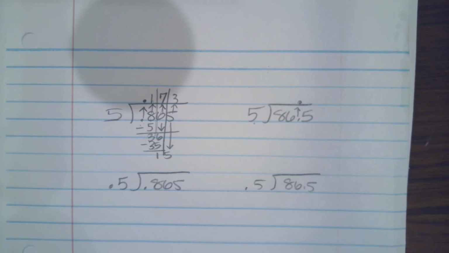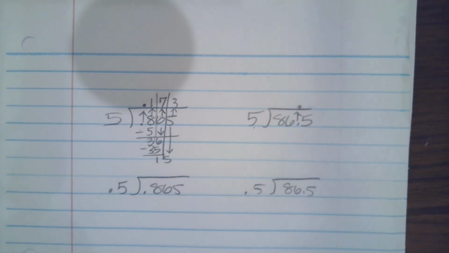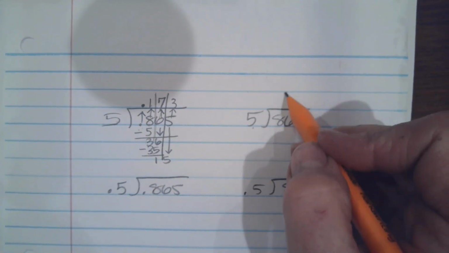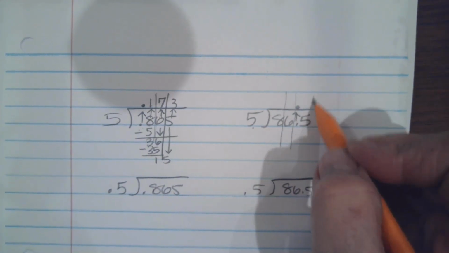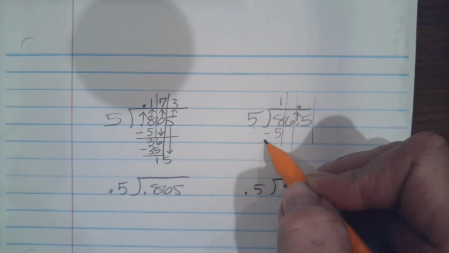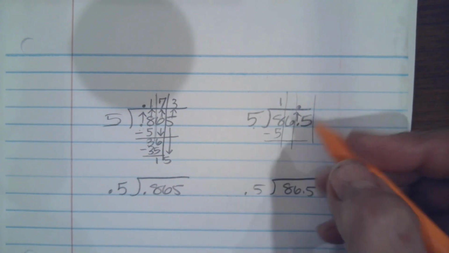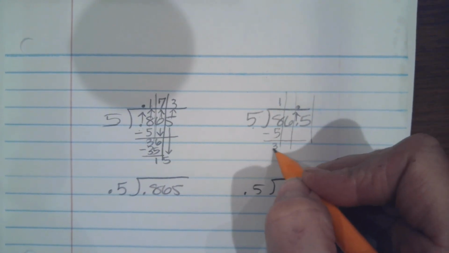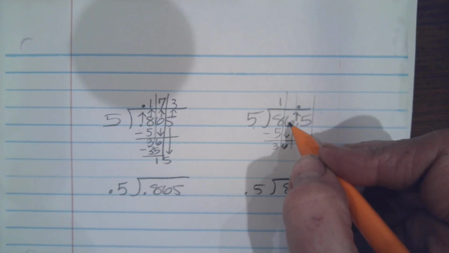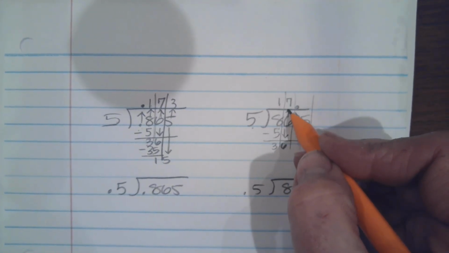Okay. Next one is we put our decimal straight up and we go 5 goes into 8 1 time. 1 times 5 is 5. The answer goes right above the digit that you're working on. 8 minus 5 is 3. We bring down the 6. 5 goes into 36 7 times. You bring it right over the 6.